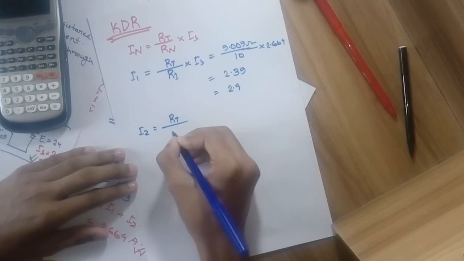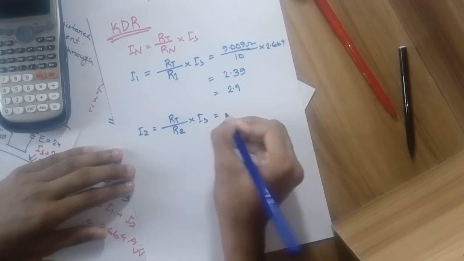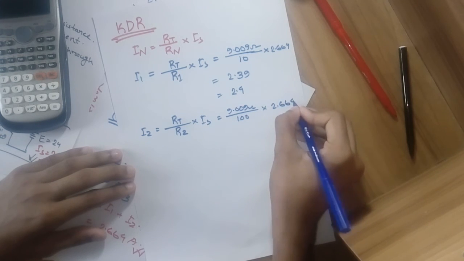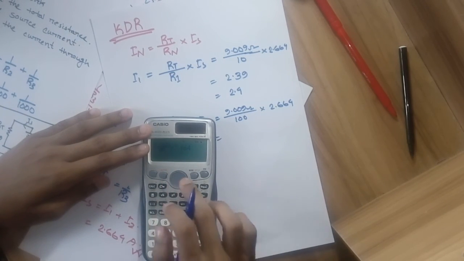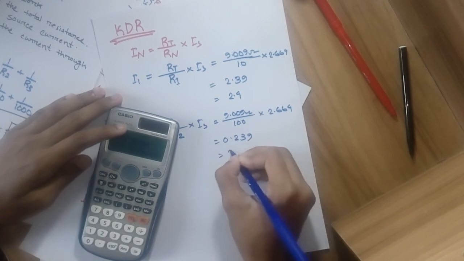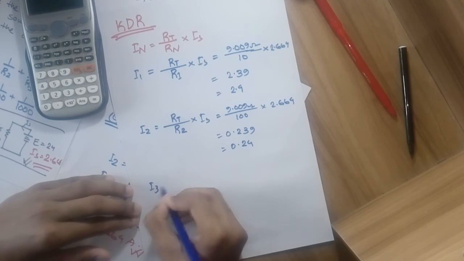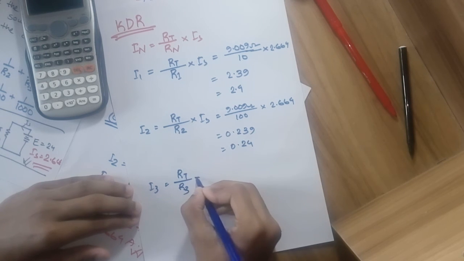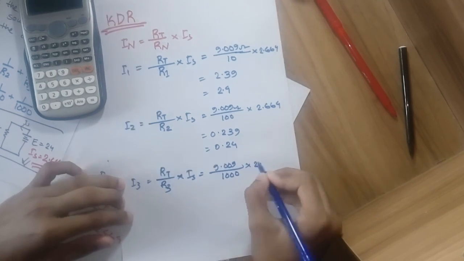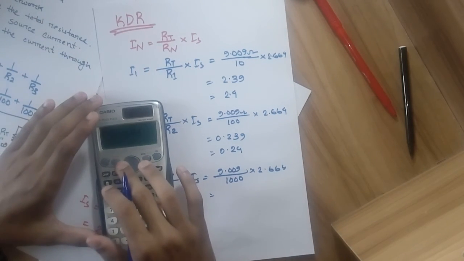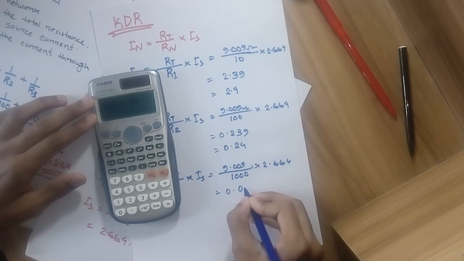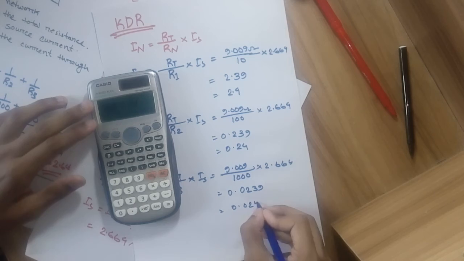That will be RT over R2 times IS, which is 9.009 over 100 times 2.664, which is 0.239, which is 0.24 amps. Now I3 is RT over R3 times IS, which is 0.0239, which is 0.024 amps.